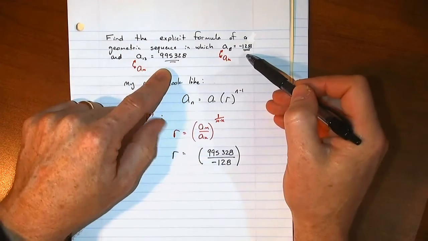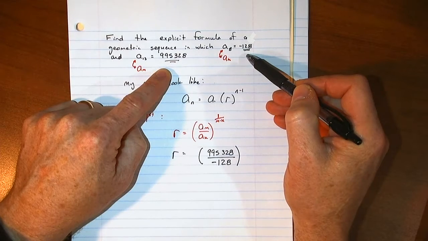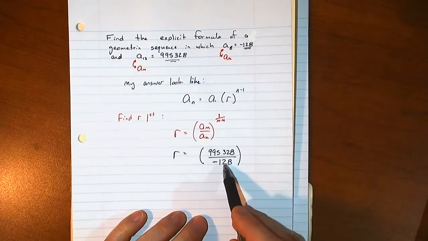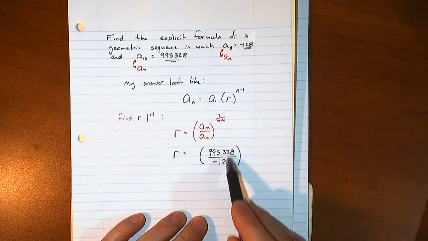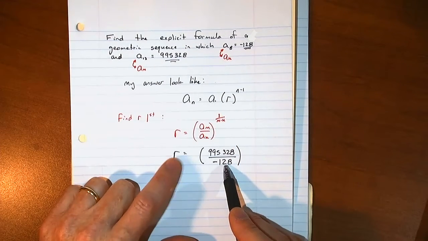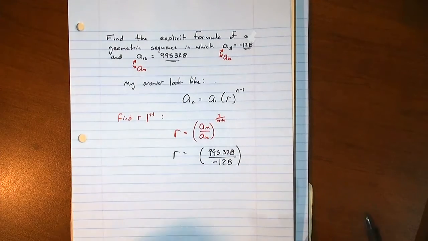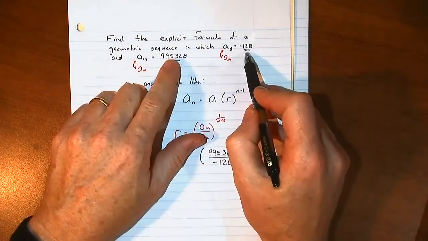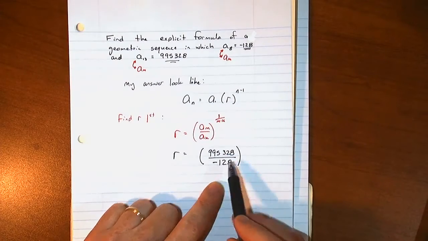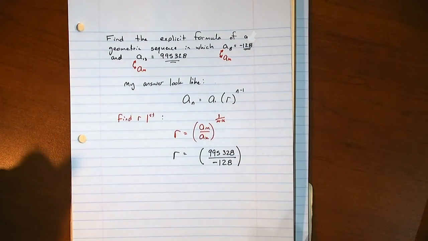Now, in this case, I don't have a choice because they only gave me two terms. If they gave me 3 terms or 4 terms or 5 terms, it's important that I have a positive and a negative here, because if you don't, you'll miss the fact that R is going to be a negative number. Okay. So if the signs are changing, you want to make sure the signs are different here, because that's going to tell you that R is negative.